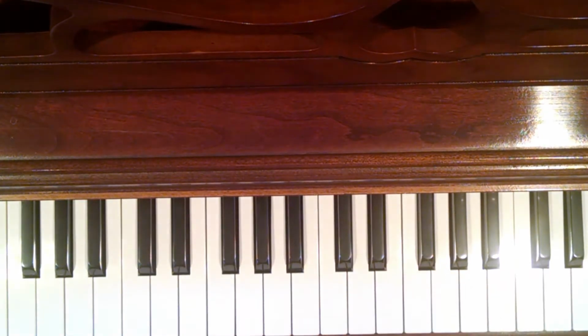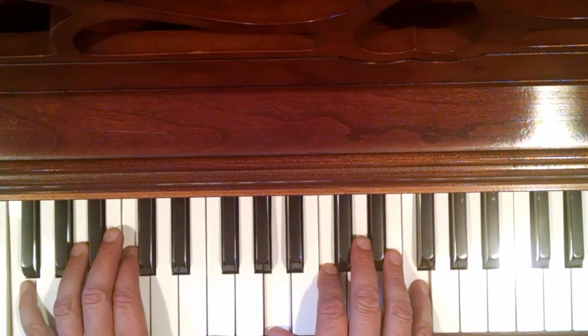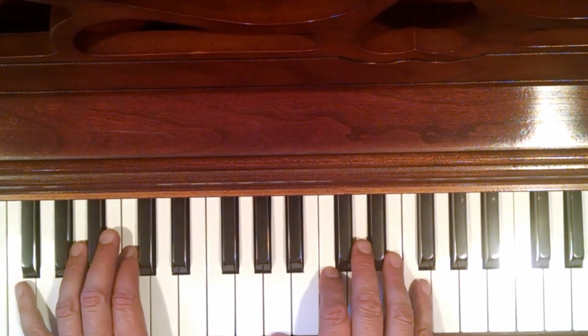But the song is done in 6/8, which is 6 counts to the measure. So that's a 6/8 beat, and I do it with perpetual motion.